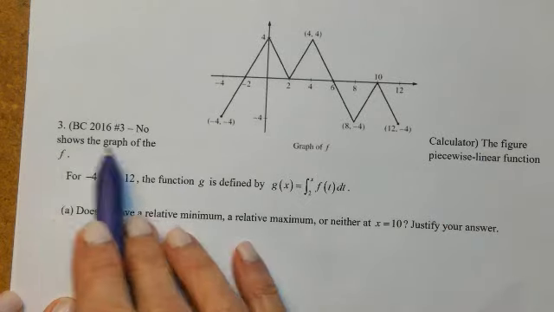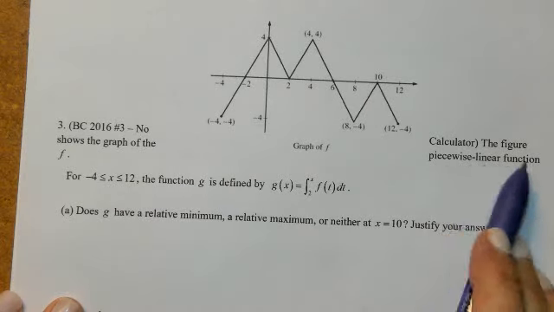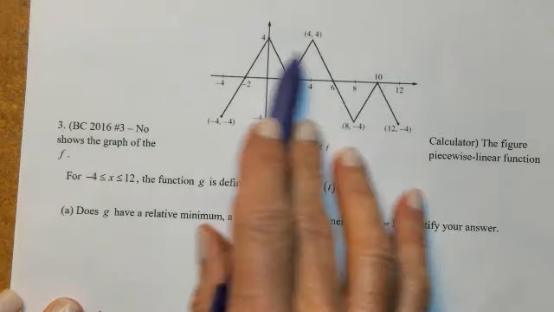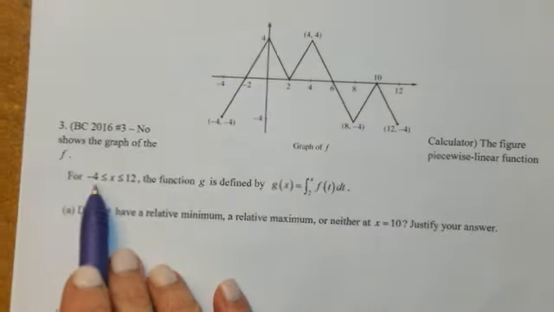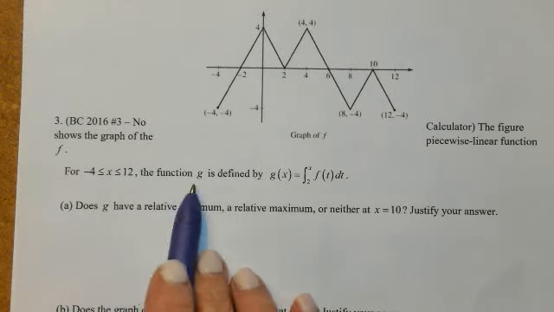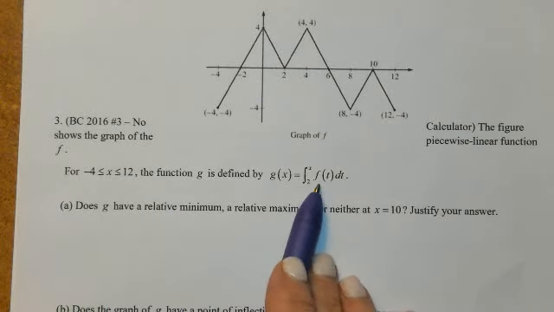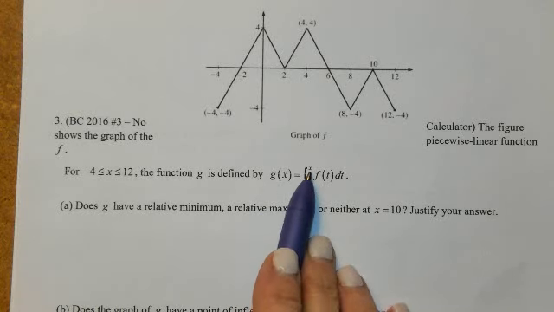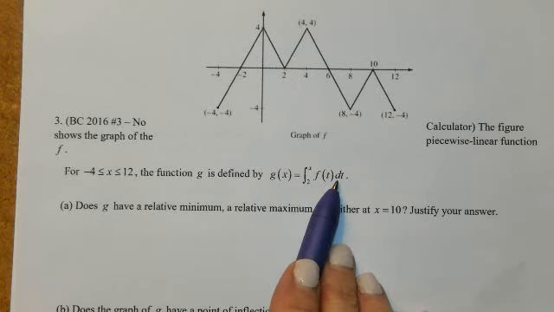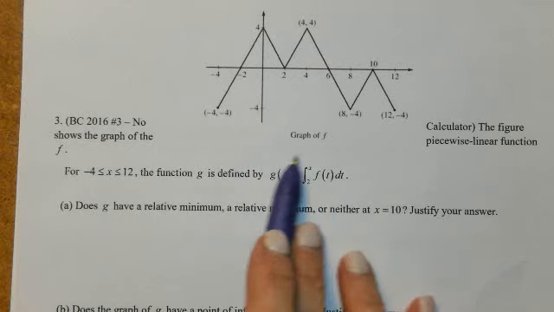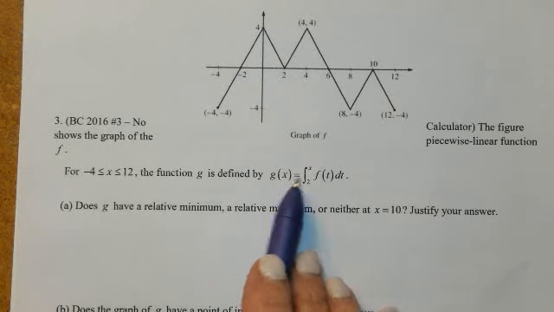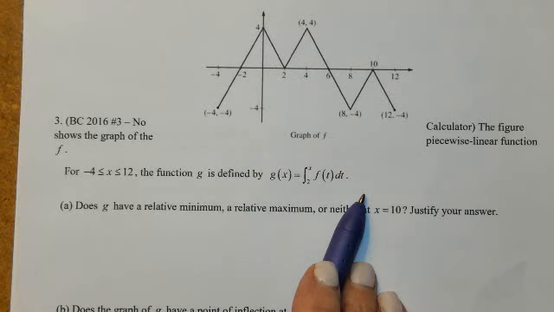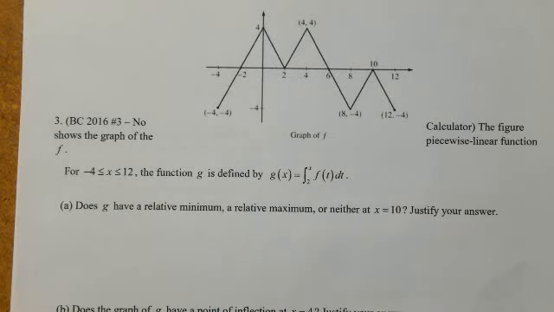The figure shows the graph of the piecewise linear function f. So this is the graph of f. And these are little line segments. For -4 to 12, the function g is defined by this. So g is equal to the integral from 2 to x of f of t dt. I know that I'm going to need to say what g prime is and what g double prime is. So I would like to just go ahead and do it, and then it's done for the whole problem.